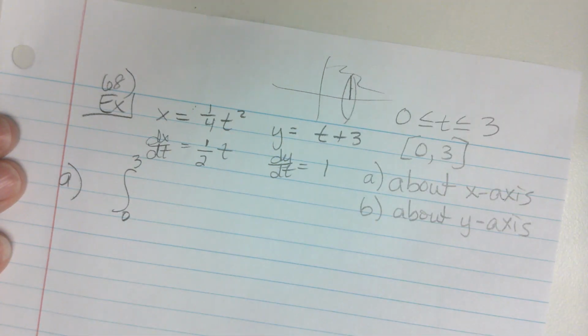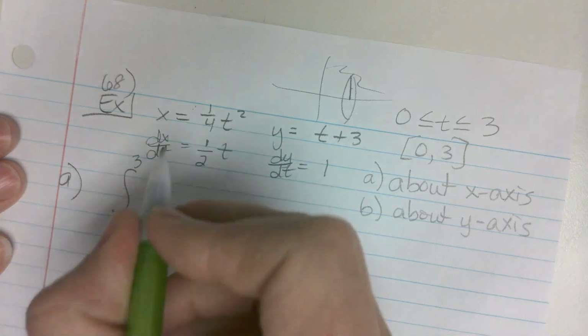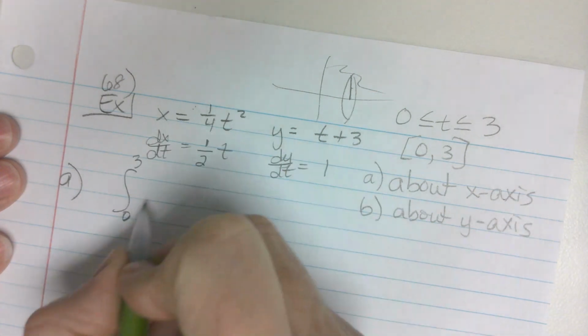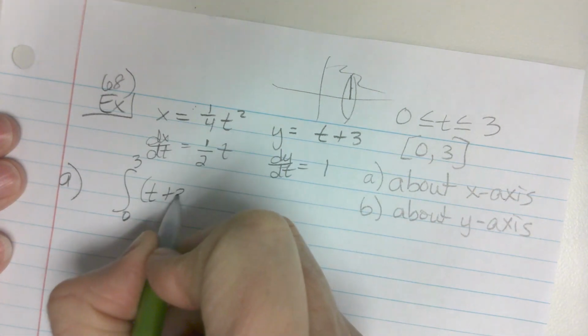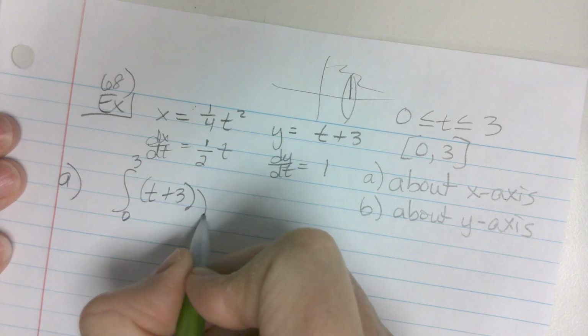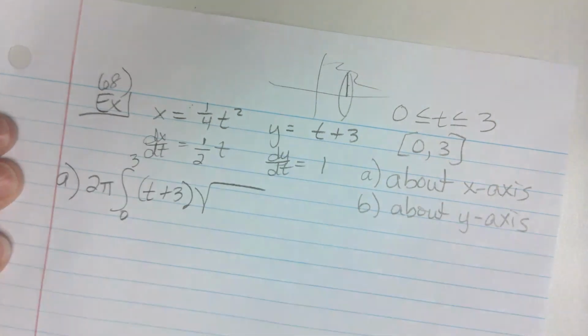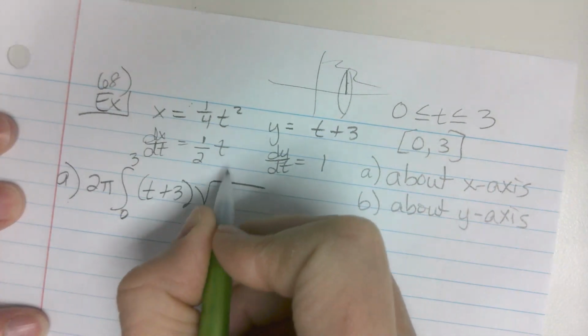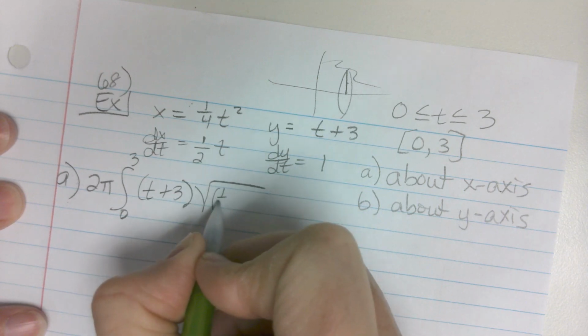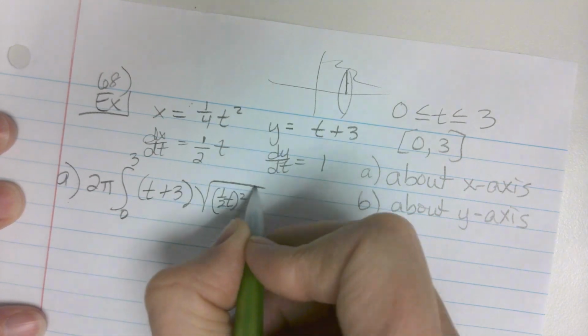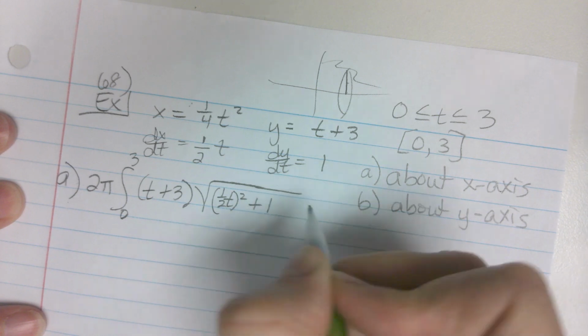The y value, right? So the radius is the y value. 2 pi out here, right? And square root of (1/2 t) squared plus 1 squared, right?